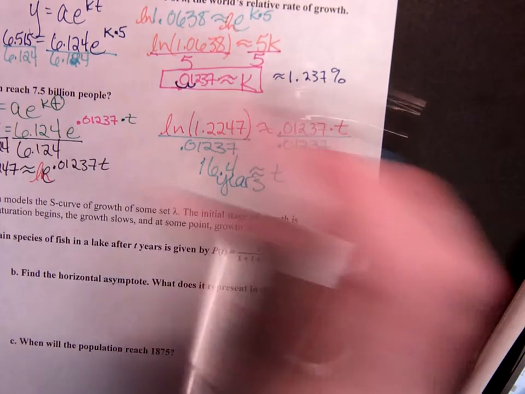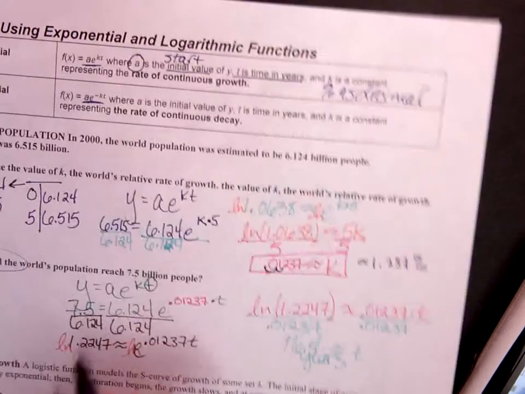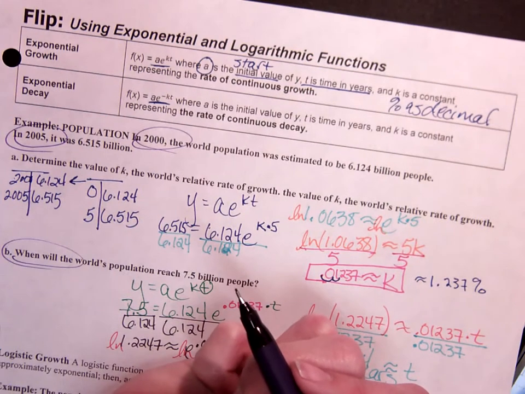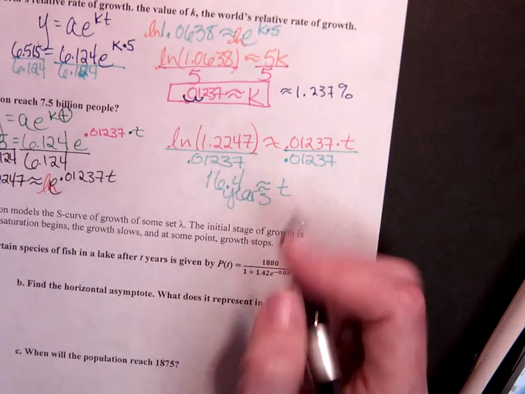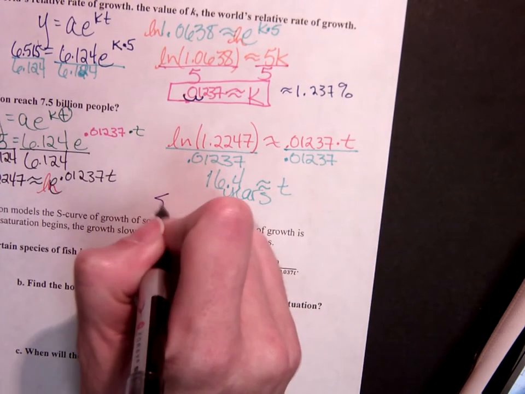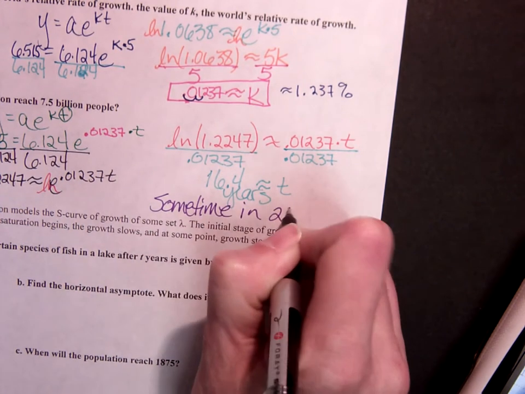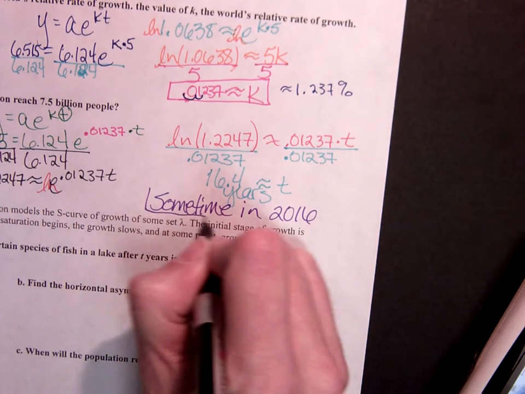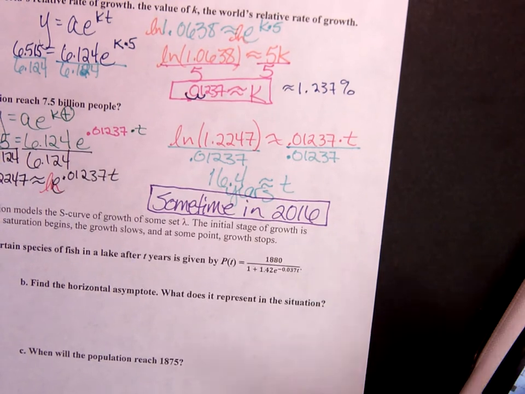Okay, which, when? And we started with dates. So if we started in 2000 and we're asking when this is going to happen, and I know that's going to take about 16.4 years, so we can safely say sometime in 2016, probably about halfway through the year, would be a reasonable prediction.